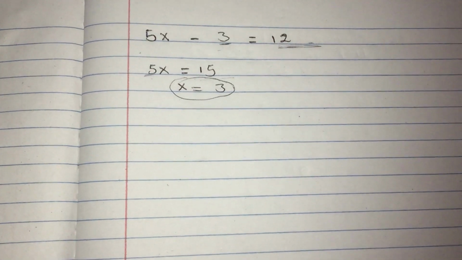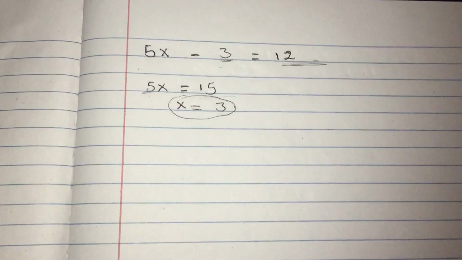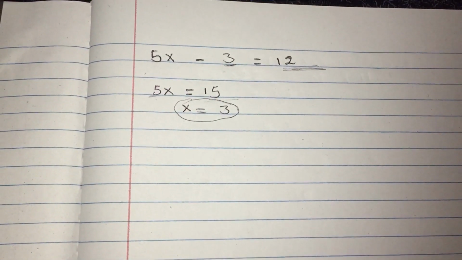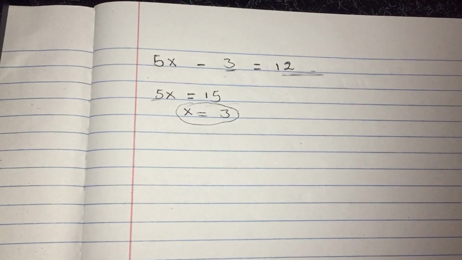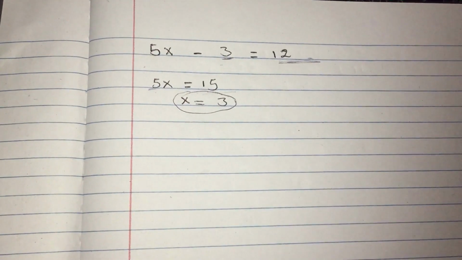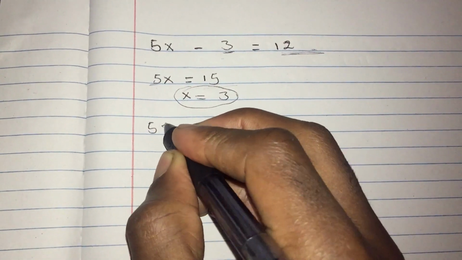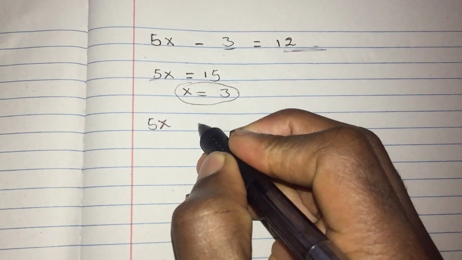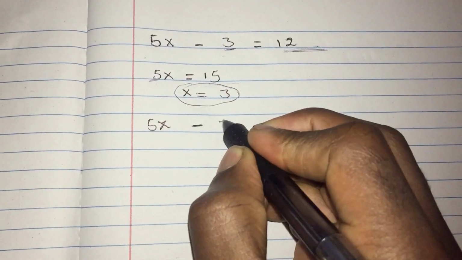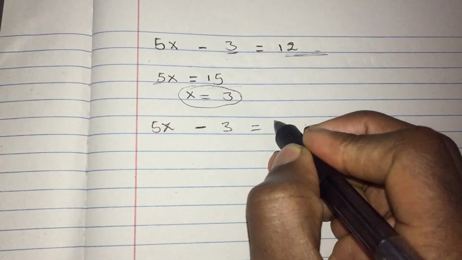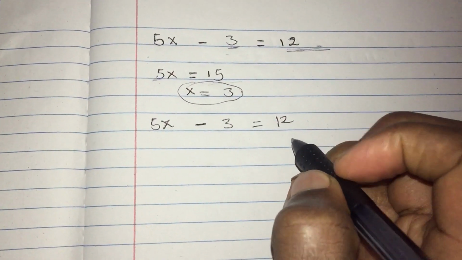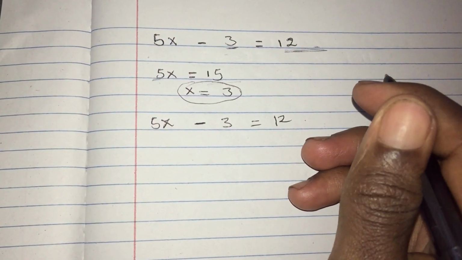Now to check if this answer is correct, what we are going to do, for example, we have 5x minus 3 is equal to 12. How do we check this?